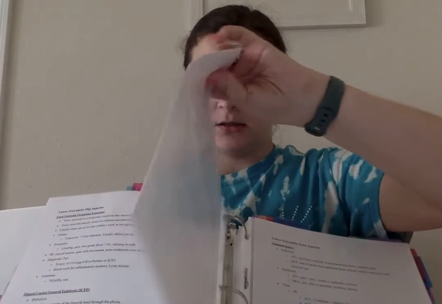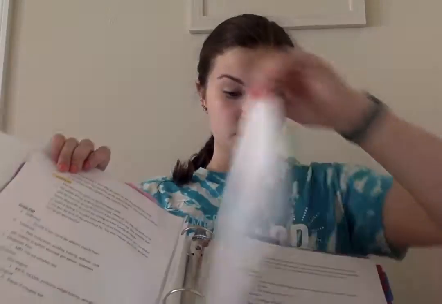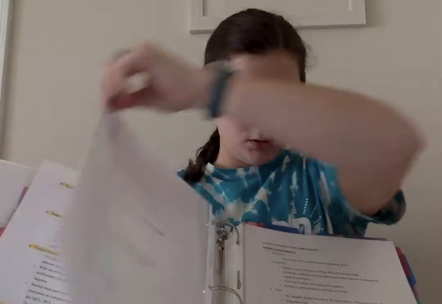And then lower extremity hip injuries is the next section, same with the diagnostics and how to treat each one and the different tests that you do. And then this is on lower extremity knee injuries, so the diagnostics, the symptoms, and how to treat. And then lower extremity foot and ankle injuries.